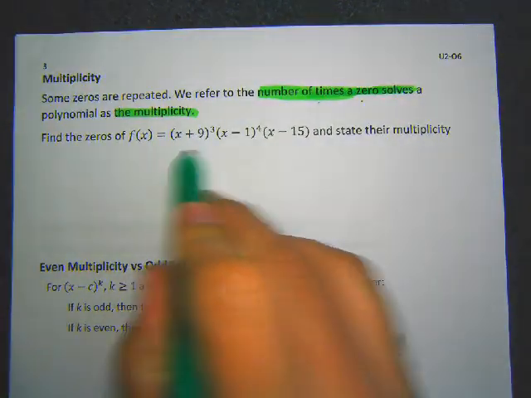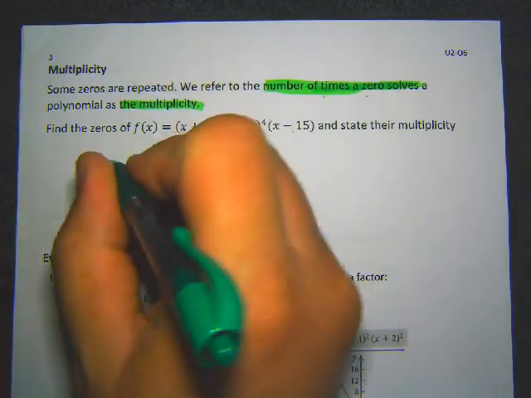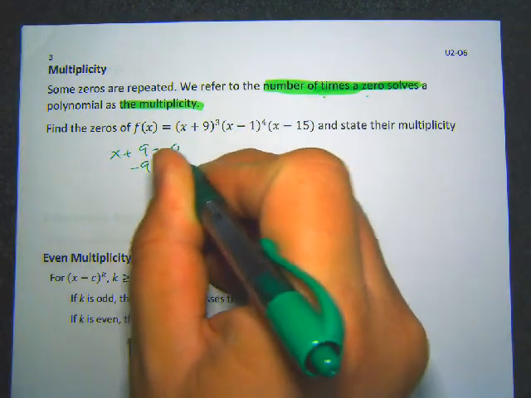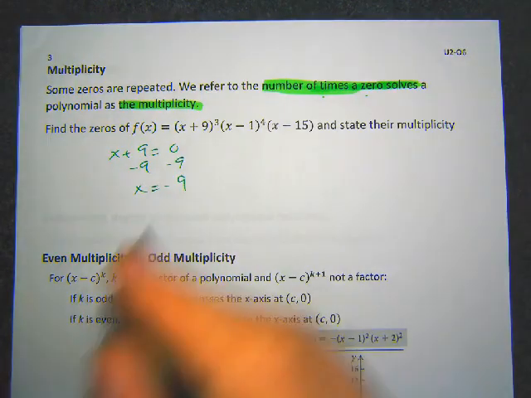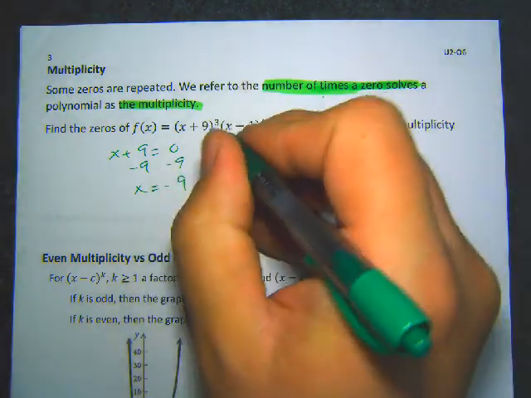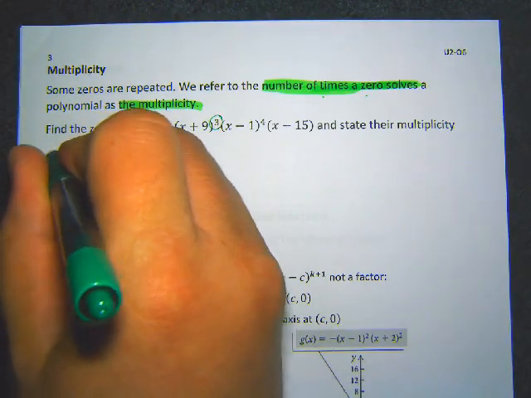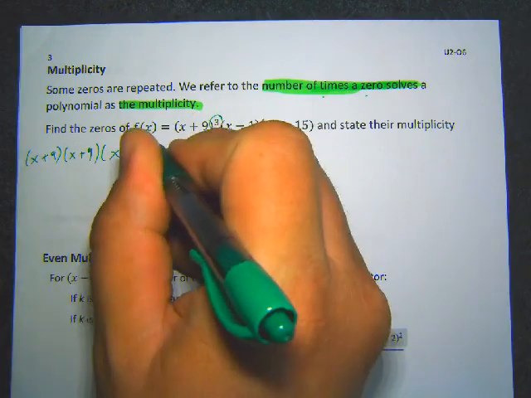So for example, down here, I have x plus 9, which if I take that and set that equal to 0, x plus 9 equals 0, and subtract 9 across, we can see that x equals negative 9 is a 0. But notice that this x plus 9 is actually x plus 9 cubed. So it's like having x plus 9 times x plus 9 times x plus 9, right? 3 times.